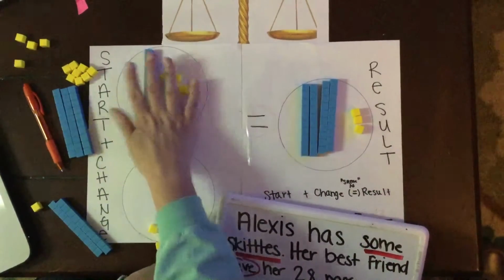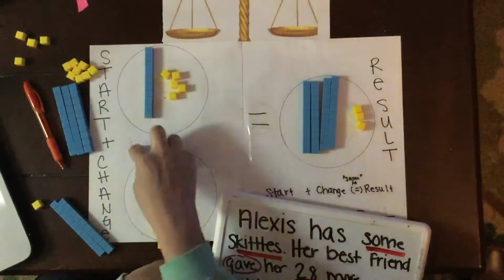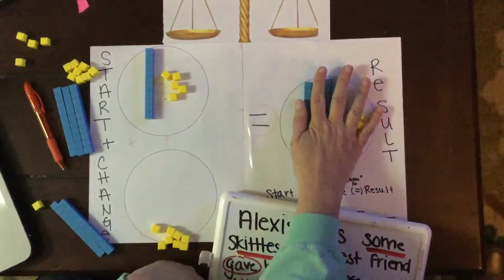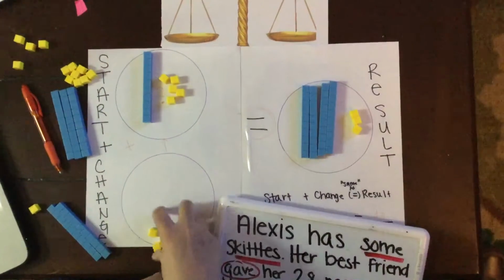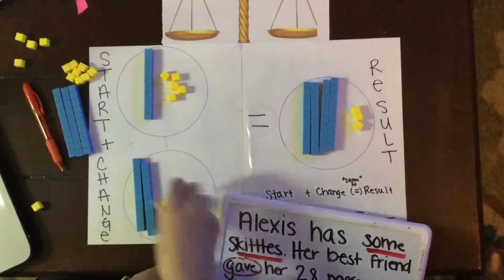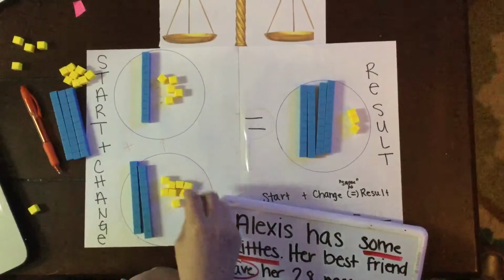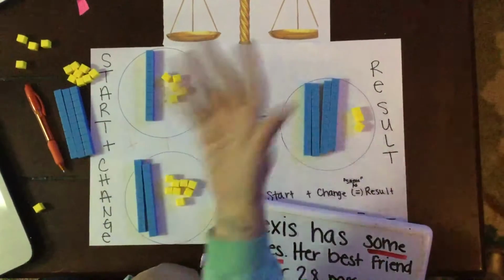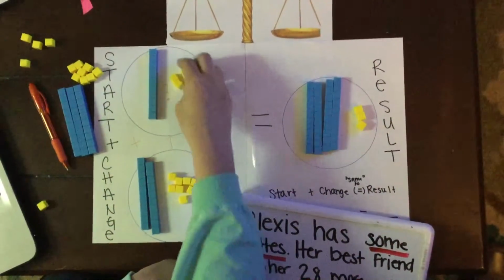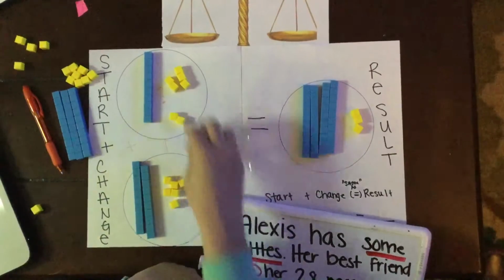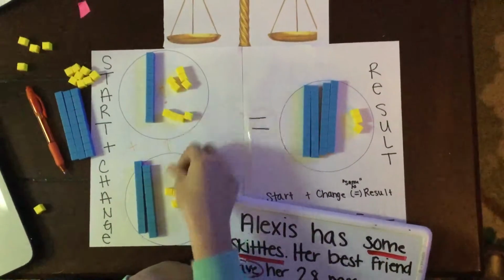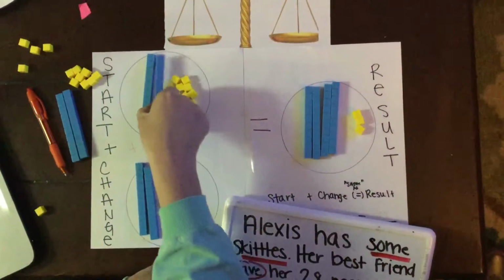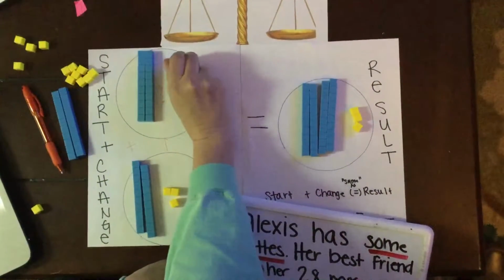So to check our start plus our change, which will be the same as our result, which is 43, we can add back in our 28. So this shows a relationship between subtraction and now we're doing addition. So we have 5 units, 1, 2, 3, 4, 5. That gives us 10. We can regroup that into 1 ten.